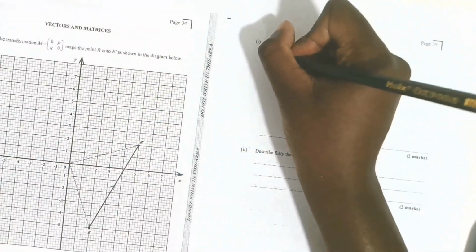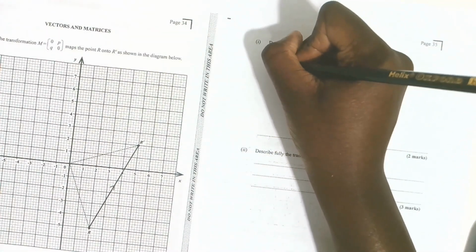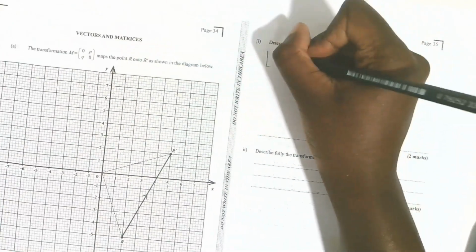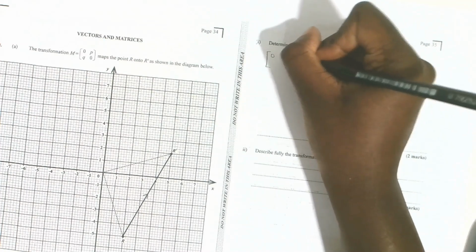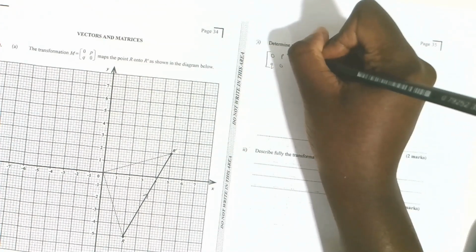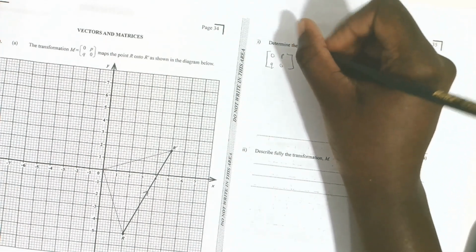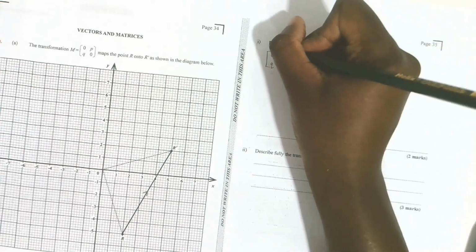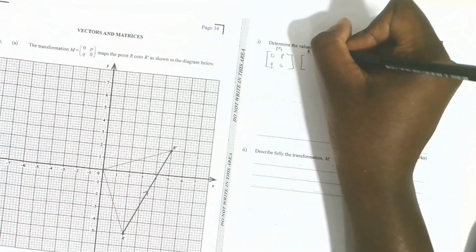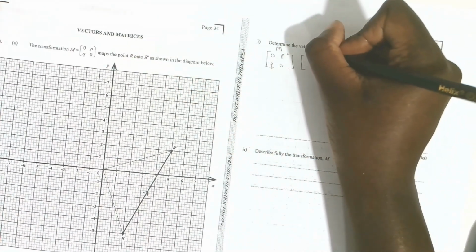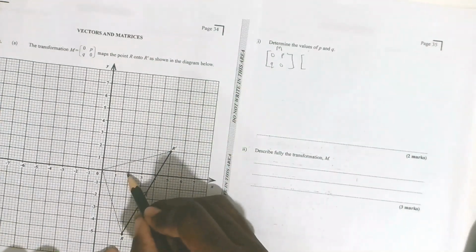Our transformation M is 0, P, Q, 0, and then that is multiplied by our column vector of R, which is our x is 2 and our y is -5.